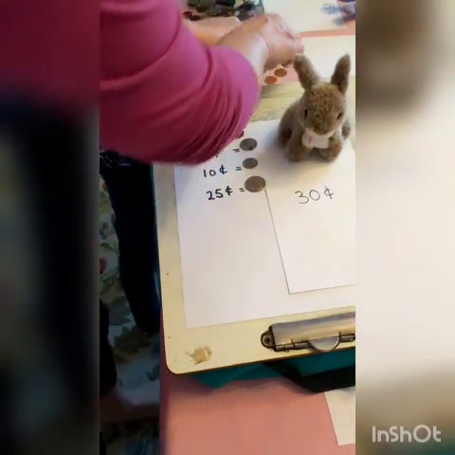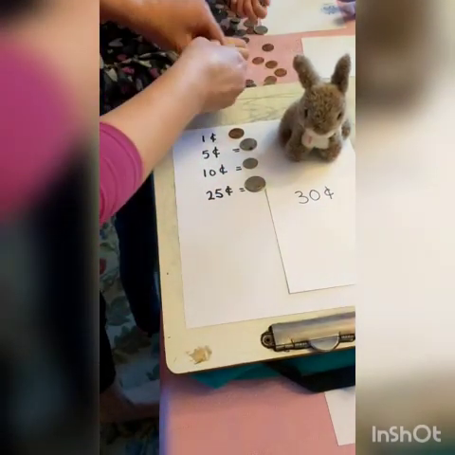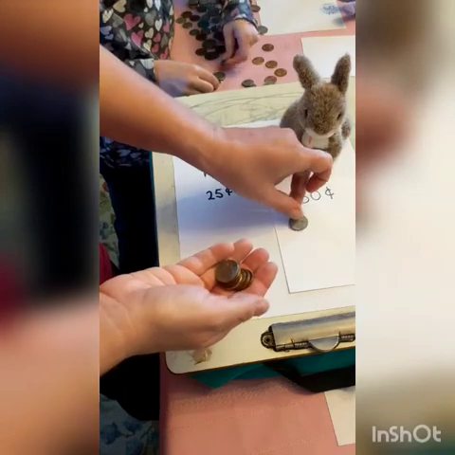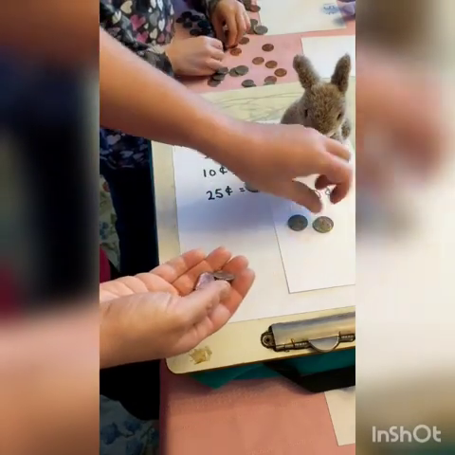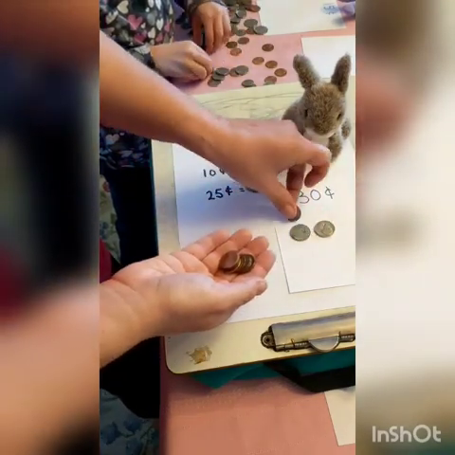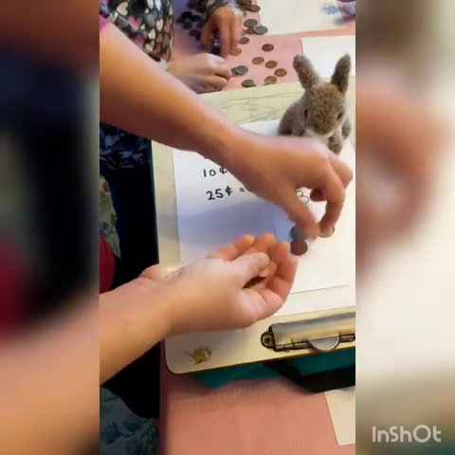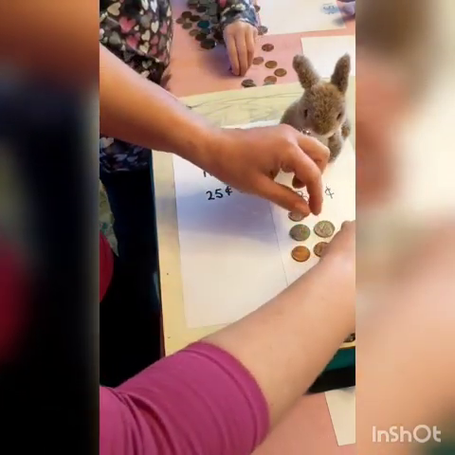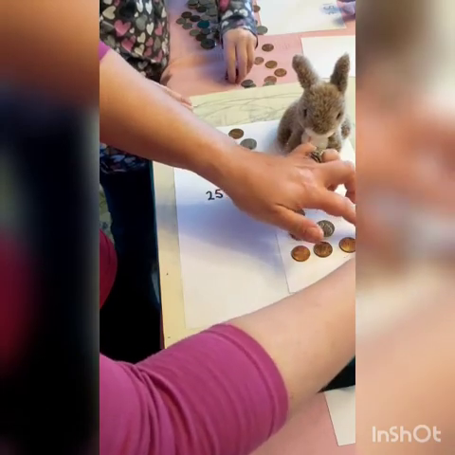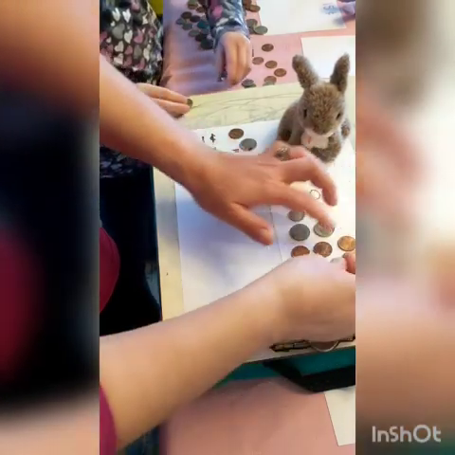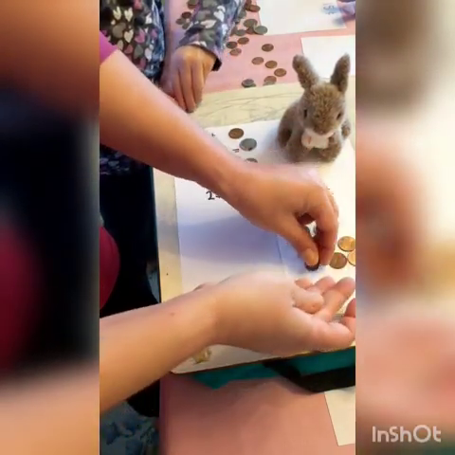Another way, oh, Melody, she's helping me create all these different ways. Let's see what she came up with. She's got all kinds of things here. Some dimes, some nickels, some pennies. Let me see if I can set it up.